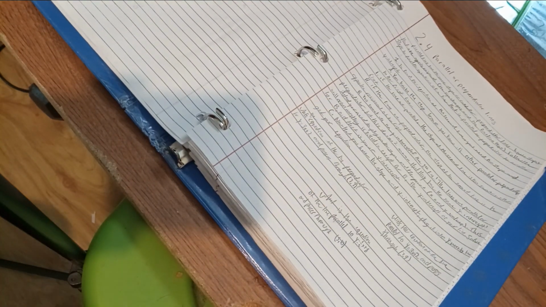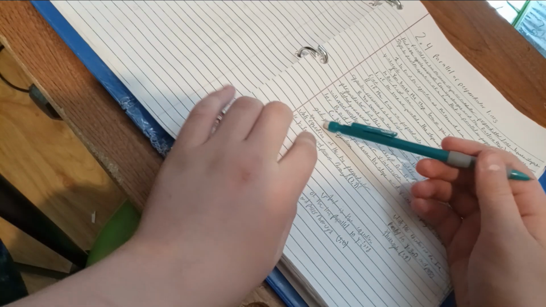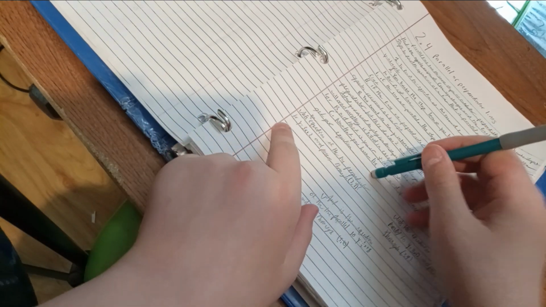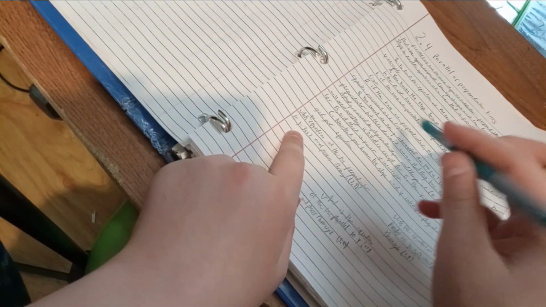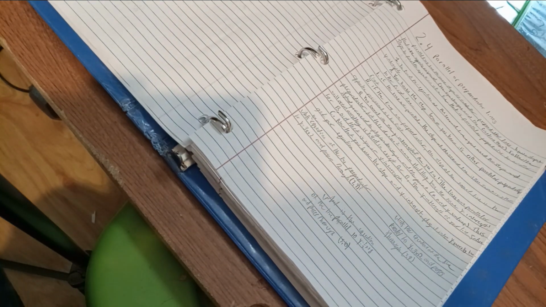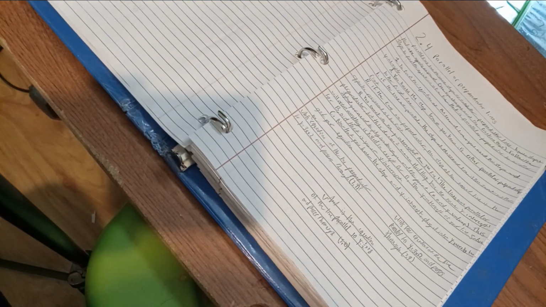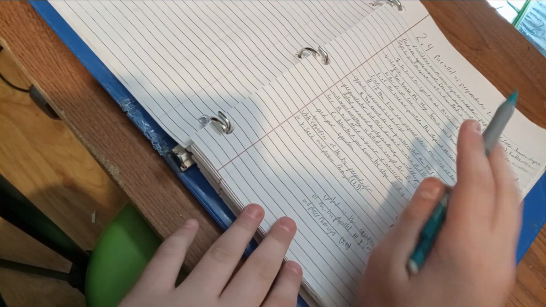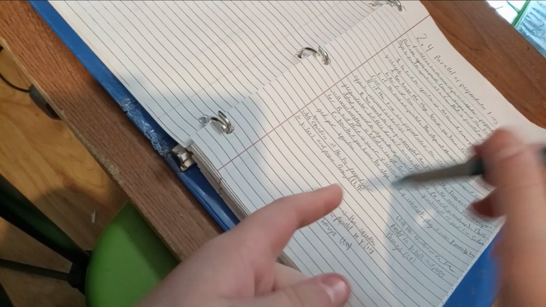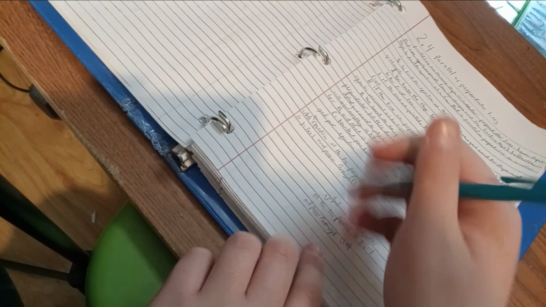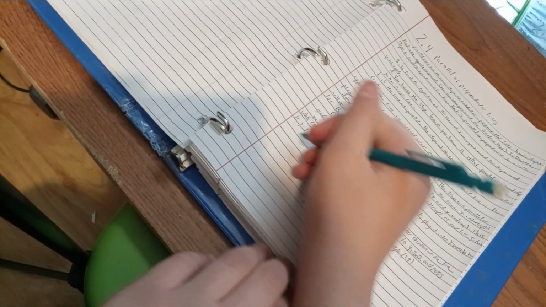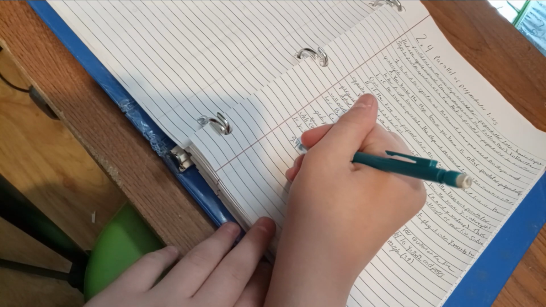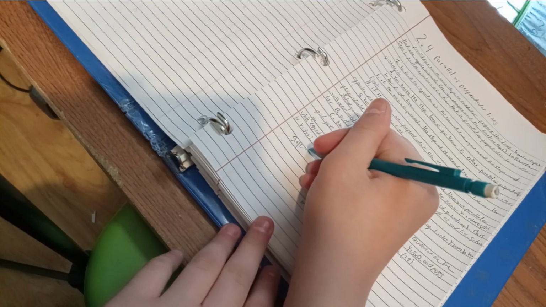So, what's the equation of the line that's perpendicular to y equals 3x plus 2 that passes through the coordinates 7, 9? So, step 1, we've got to figure out the slope. Since it's perpendicular, it's opposite reciprocals. The slope is 3, so it'll be negative 1/3.